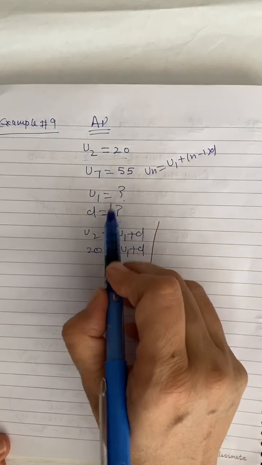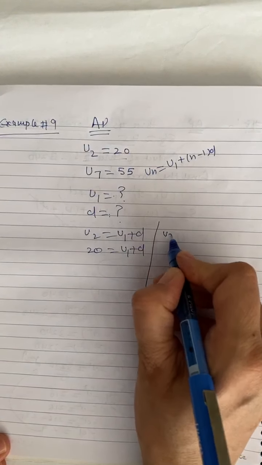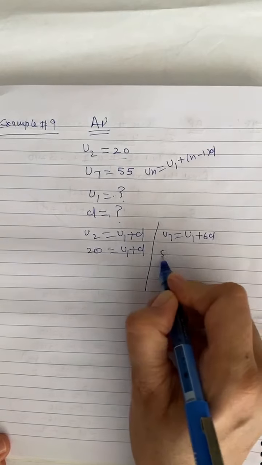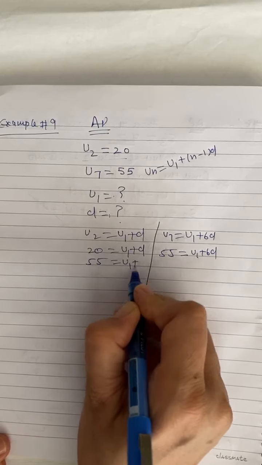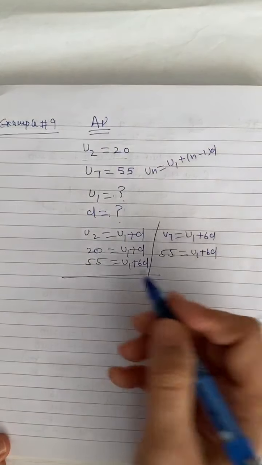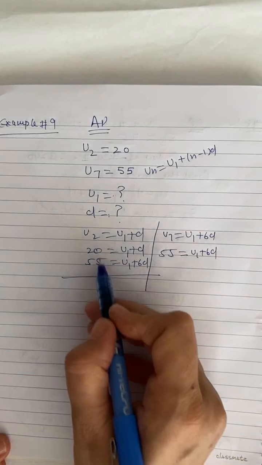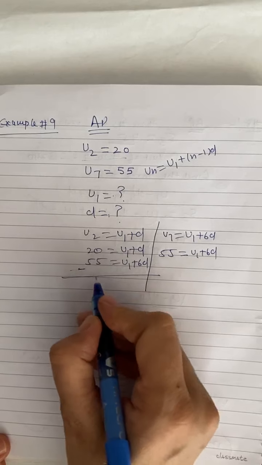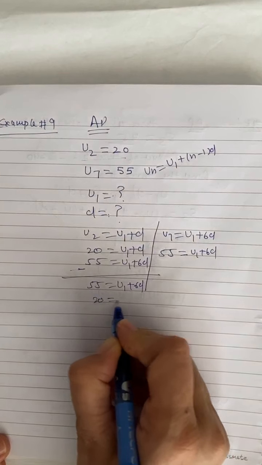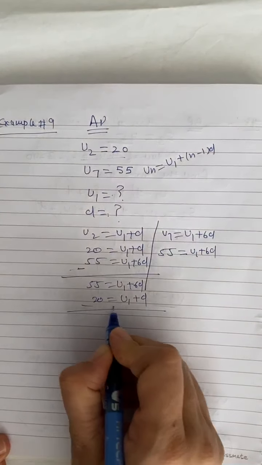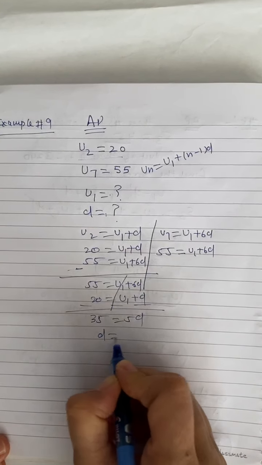Since you have to find two unknowns, that's why two conditions are given. So u7 is equal to u1 plus 6d, and then 55 is equal to u1 plus 6d. Now, it's simultaneous equations. You subtract them, and then it will be very easy to solve. What I'm going to do is write 55 here. It doesn't matter, but try to avoid negative numbers here. So u1 got cancelled. This is 35 is equal to 5d, so d is equal to 7.